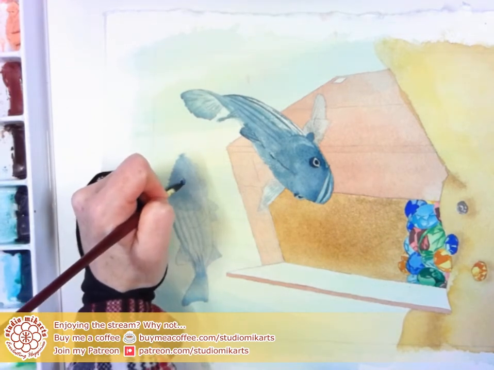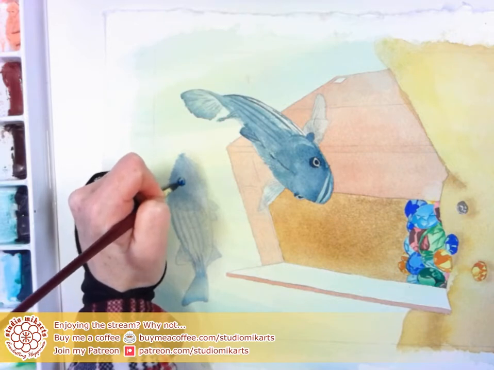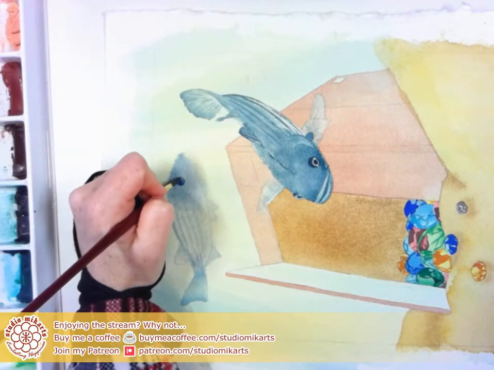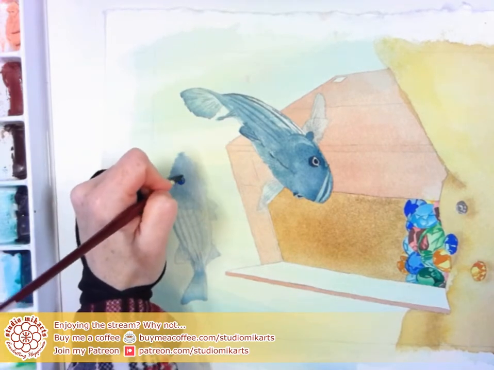Adding the darker areas once you've got the basic colors in is always so satisfying. It's like rewarding or something. I laid the groundwork. Now, time for the fun part.